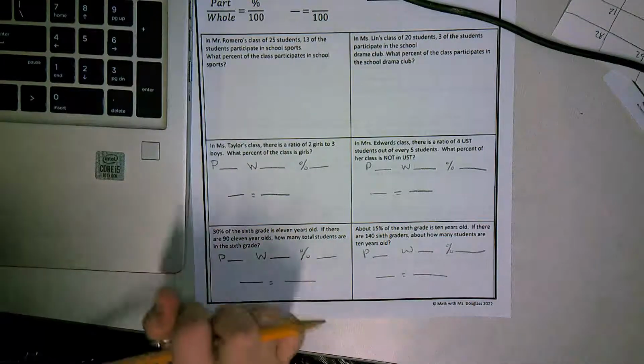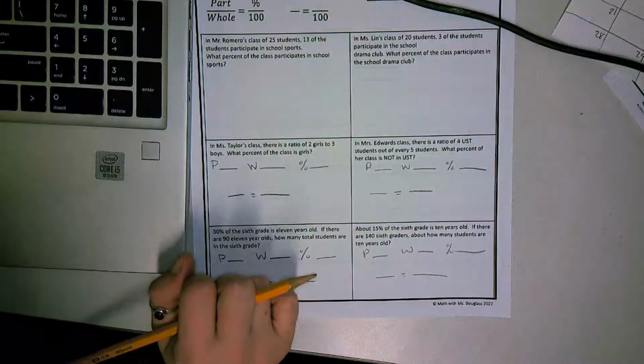Alright, let's go through these. You should have already solved them. We're just checking our work here.